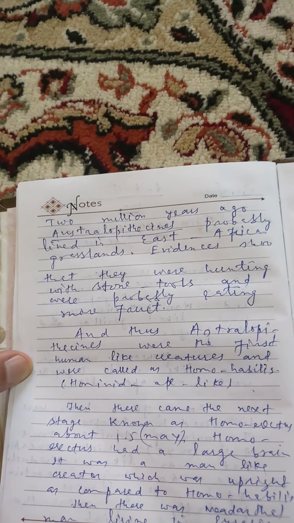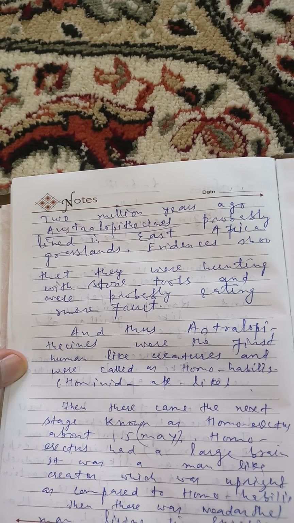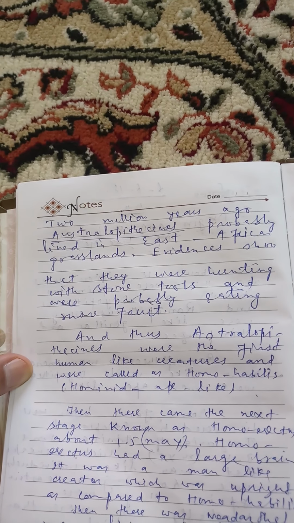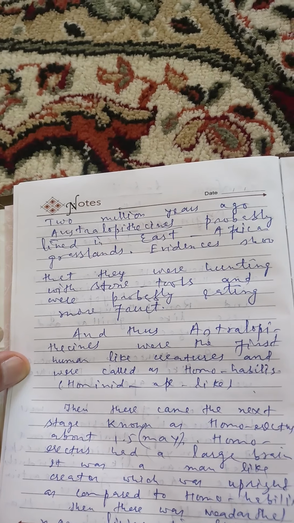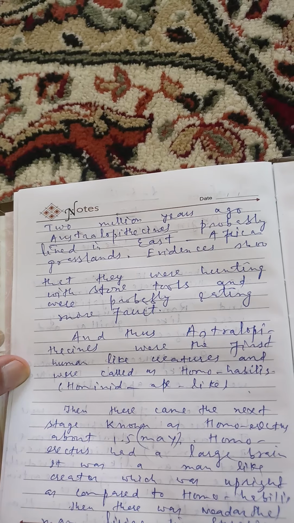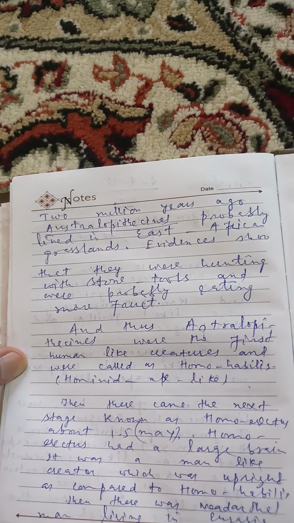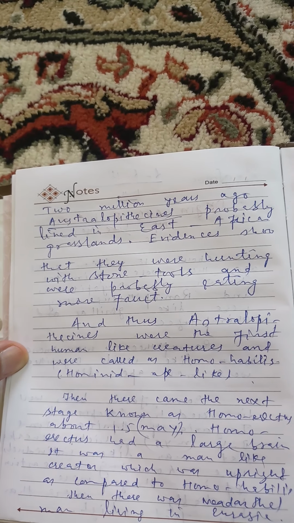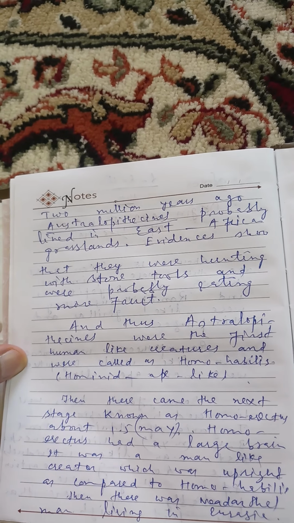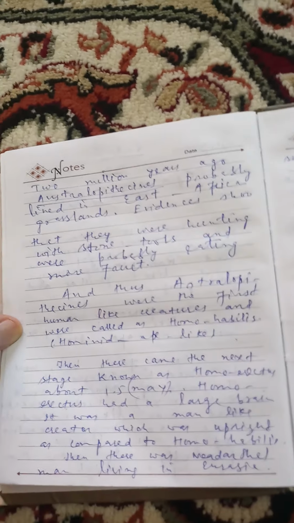There was this Dryopithecus and Ramapithecus, they were getting evolved. They were moving from Dryopithecus to Ramapithecus and from Ramapithecus to Australopithecus. And thus we can say that these Australopithecus were the first human-like creatures having the skills of hunting, and they were probably eating more fruits. These Australopithecus were more human like, so that is why they are known as Homo habilis, that is more human like.